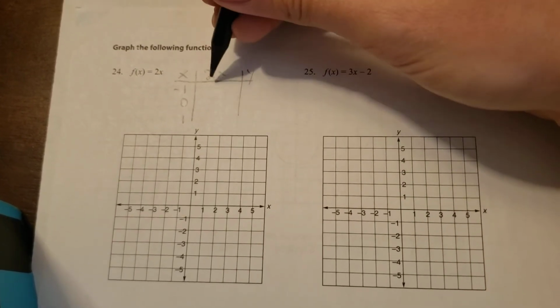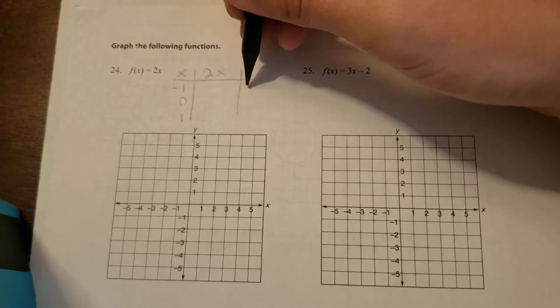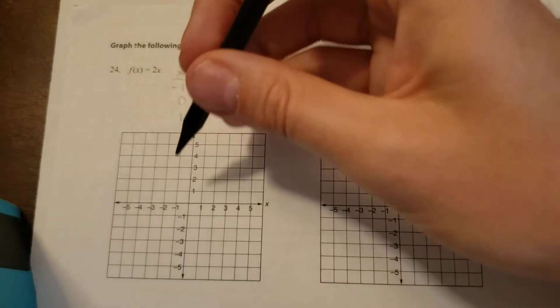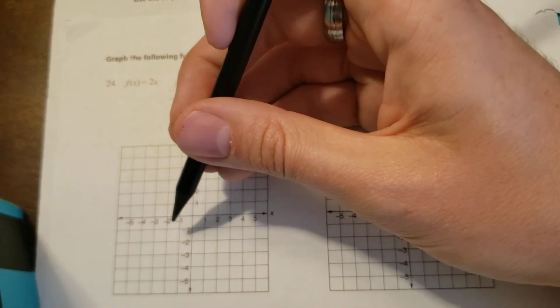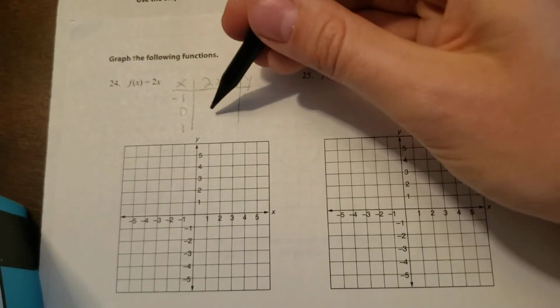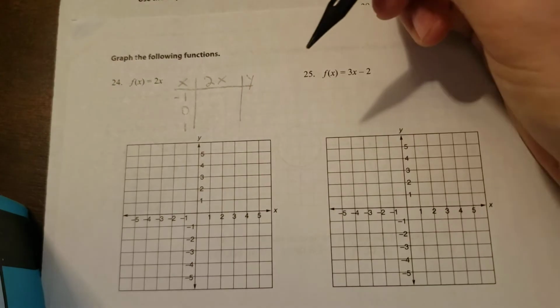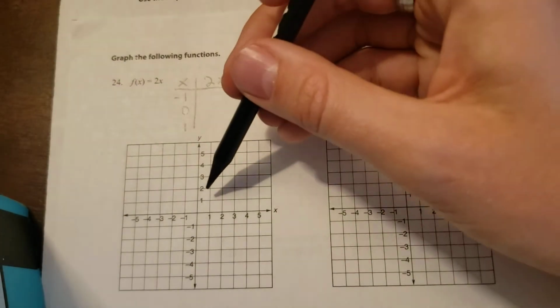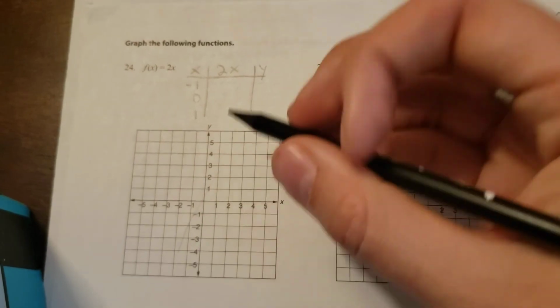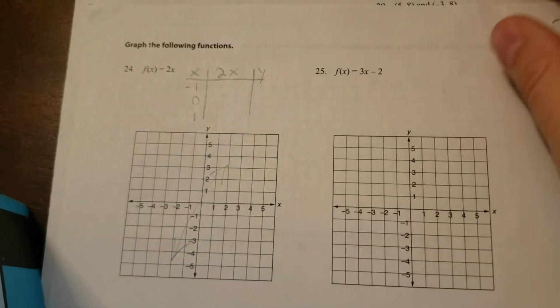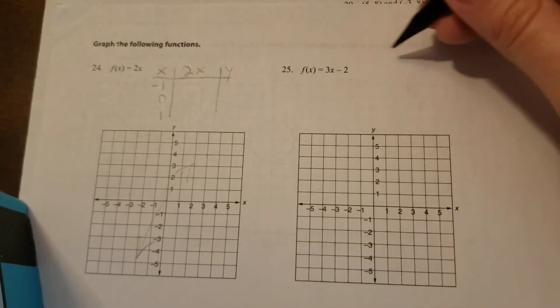Once I find my values, after plugging in my x and getting my y, I'm going to go to -1. What does it equal? I'm going to plot that point. 0, what does it equal? Boom, I'm going to plot that point. 1, what does it equal? Boom, I'm going to plot that point. And after you plot the points, draw your line. Please and thank you. You're going to do the same here.